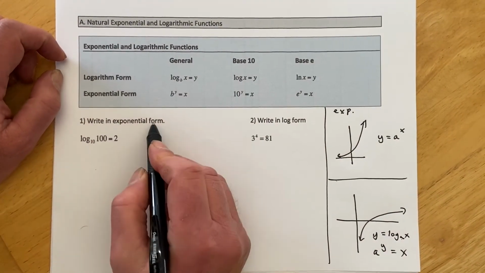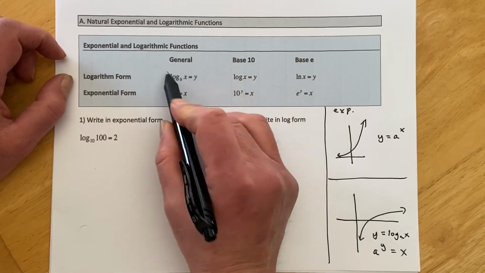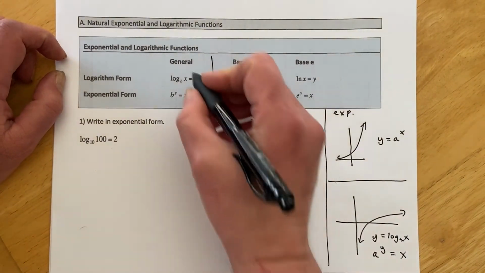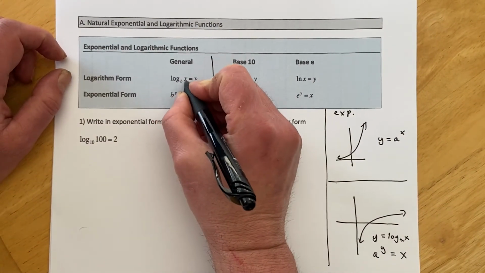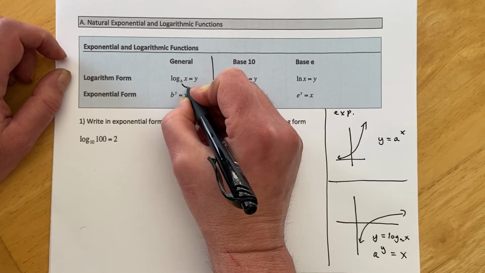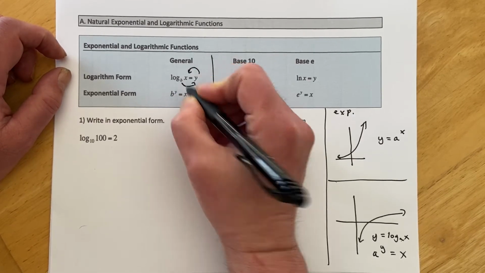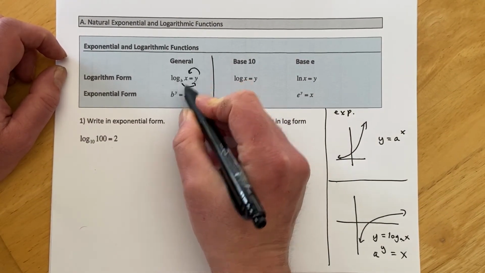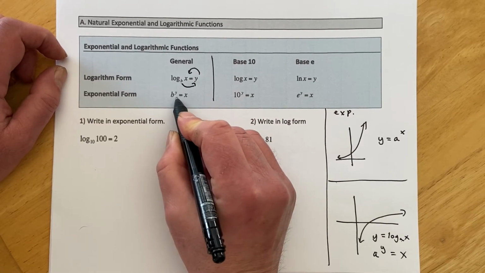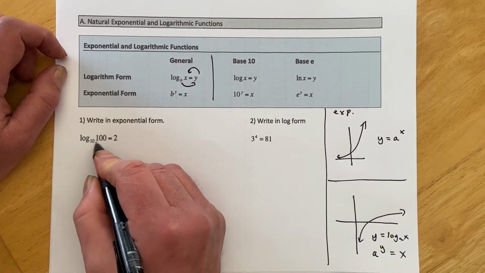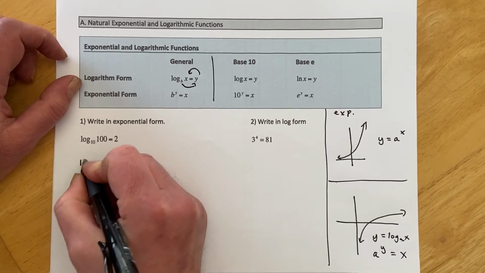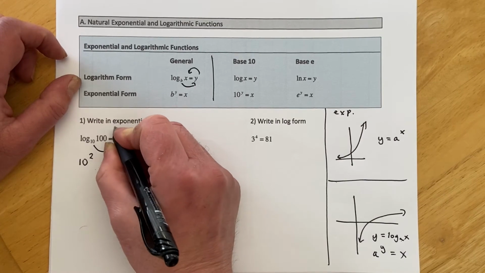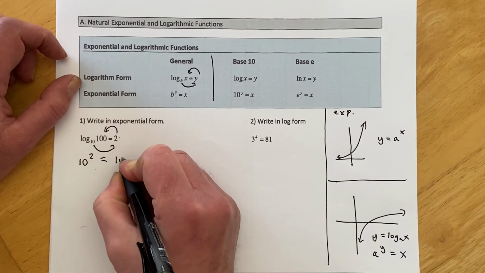Okay, so we're looking at this right here. Write in exponential form. We have a log in this form, and we're trying to write it in exponential form like this. The way these work, log base b of x equals y, and then it's b raised to the y equals x that gets us into exponential form. So the base raised to the answer makes the stuff inside. Here, log base 10 of 100 is 2, so this is 10 raised to the second, that's our power. The answer to a log is always a power, it's the exponent, and that equals 100.